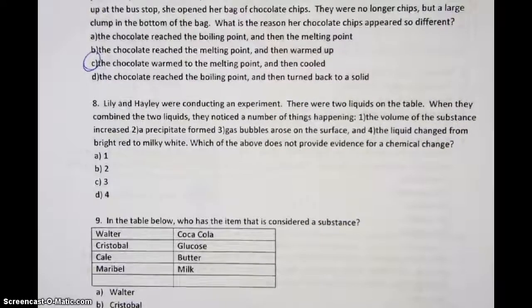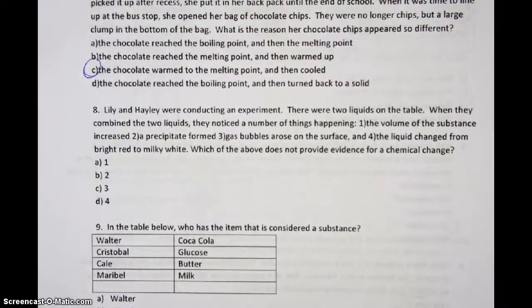Lily and Haley were conducting an experiment. There were two liquids on the table. When they combined the two liquids, they noticed a number of things happening. The volume of the substance increased. Well, that makes sense if you combine two things. A precipitate formed. Gas bubbles arose on the surface. And the liquid changed from a bright red to a milky white. Which of the above does not provide evidence for a chemical change?